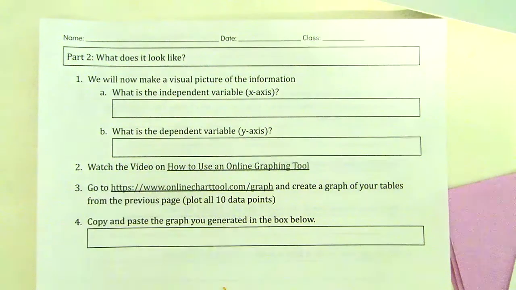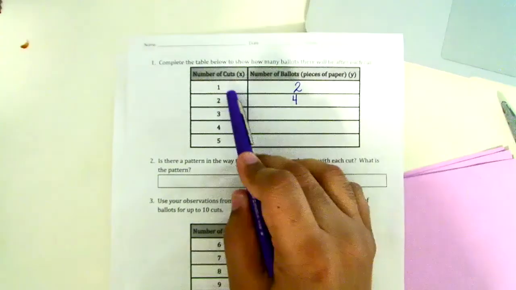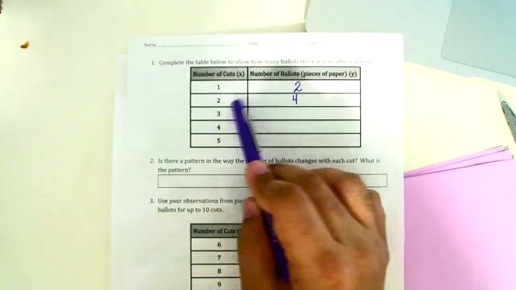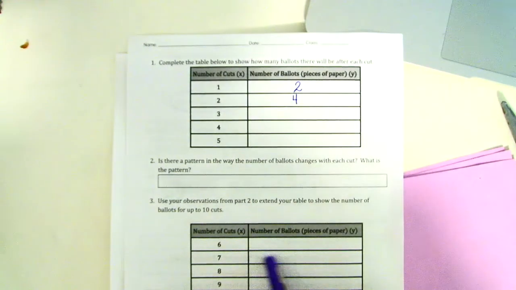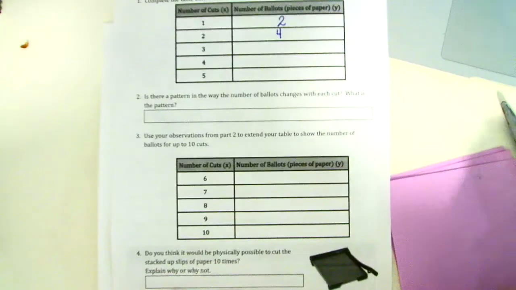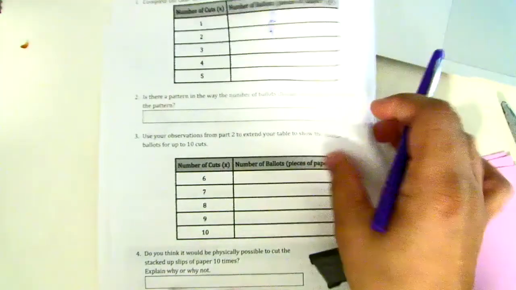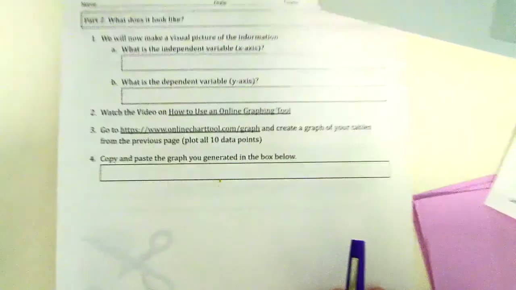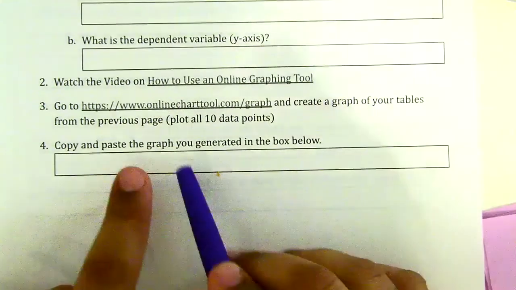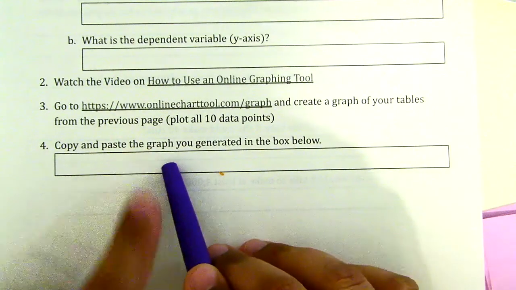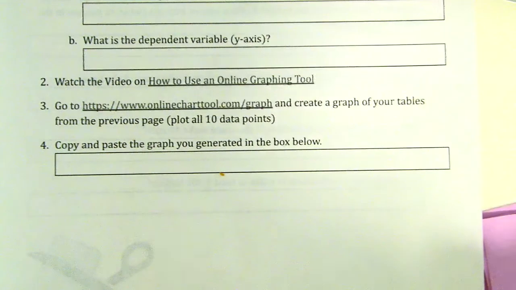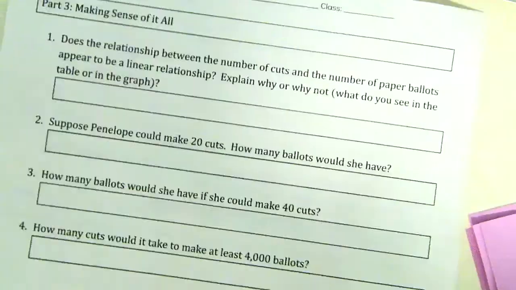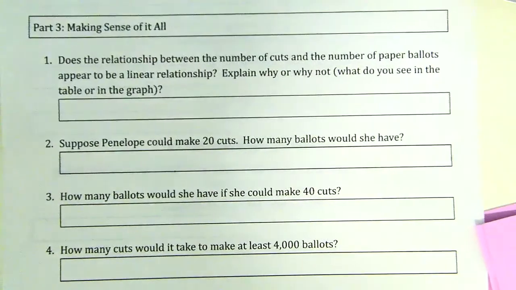So you're going to use the data points, all 10 of them. So this X value with this one. Here we've got 1, 2, 3, 4, 5, 6, 7, 8, 9, 10 points. You're going to plot all of those there inside the computer and it's going to spit out a lovely graph for you. Then all you have to do is copy and paste inside this box here. You're going to have your nice graph that's going to fill up the table here, okay? After that, the last thing that we need to do today is just examine that graph, look at it, see what we see, okay?